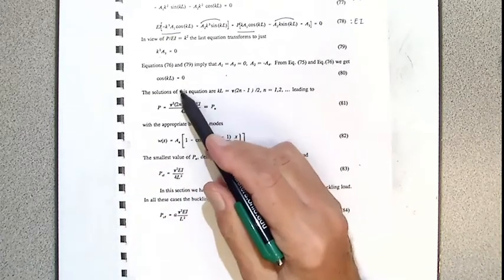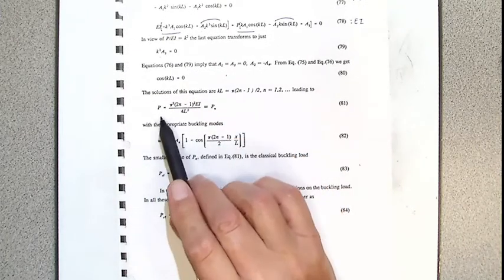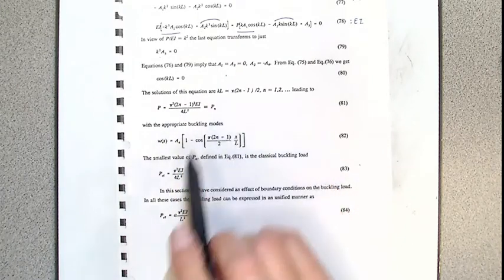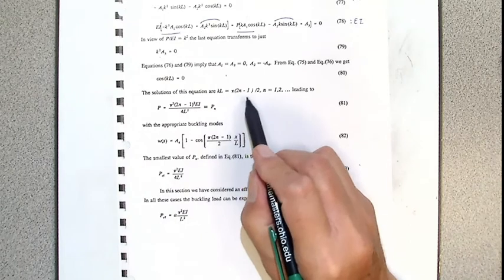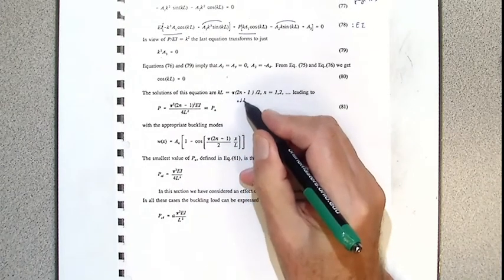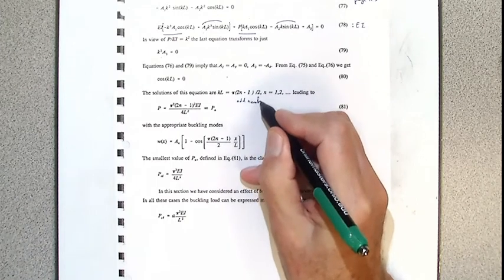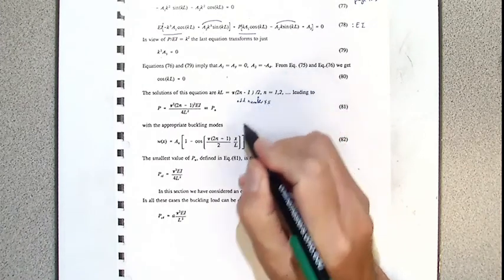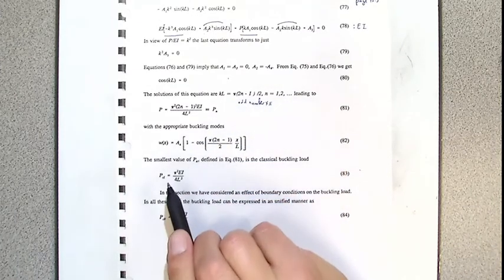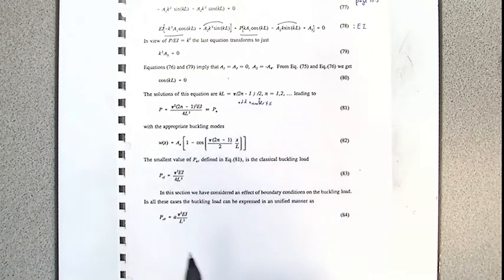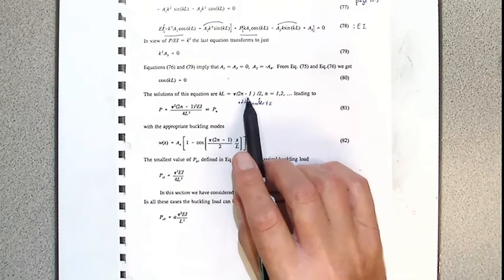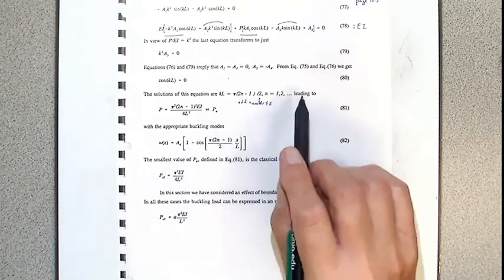What is the solution of cosine kl equals 0? kl must equal an odd number times pi over 2. An odd number can be written as 2n minus 1. So kl equals (2n minus 1) over 2 times pi, n equals 1, 2, etc.